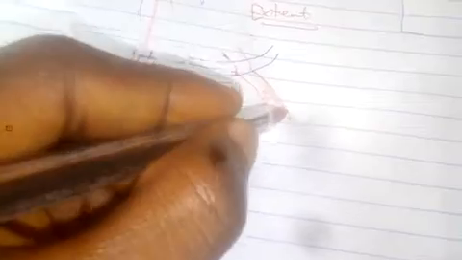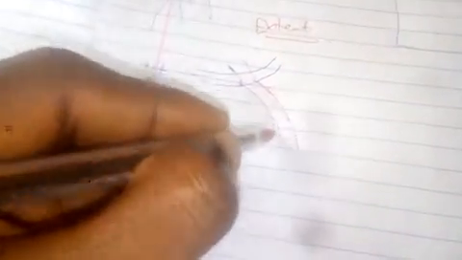So let's look at it. I could say that's the first rib, continues from the first rib down to the lower border of the teres major.